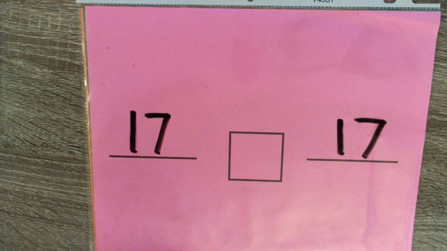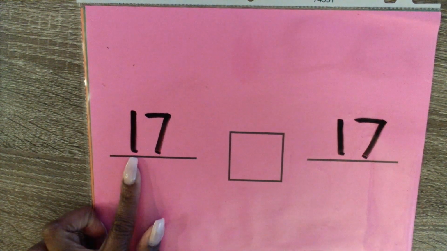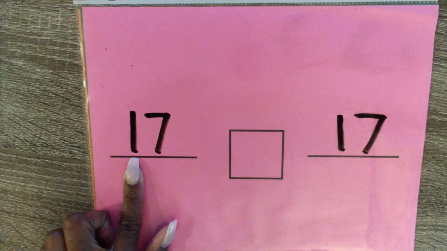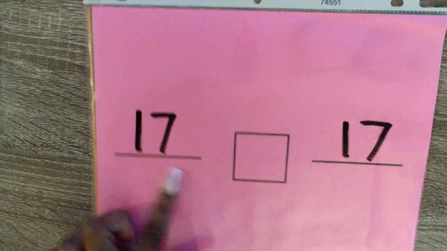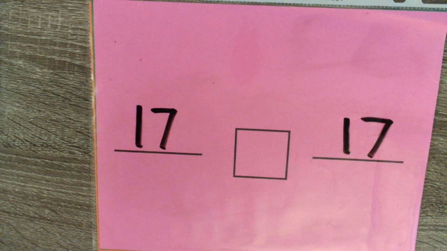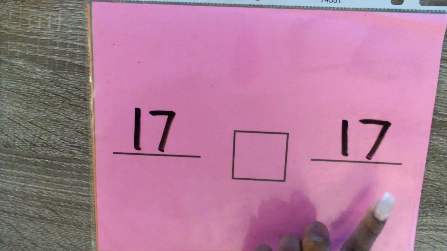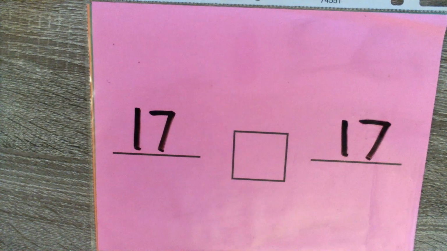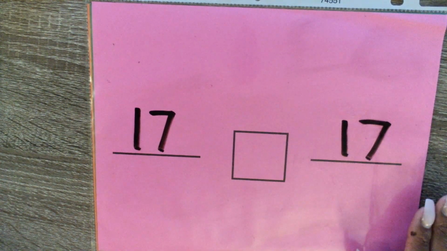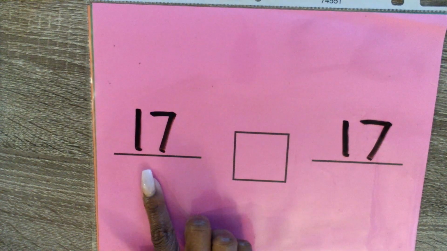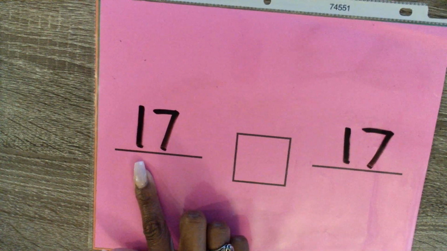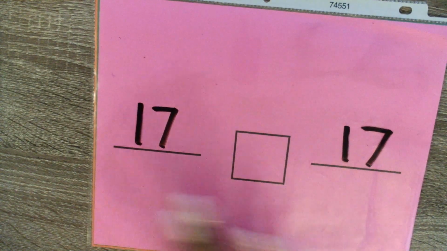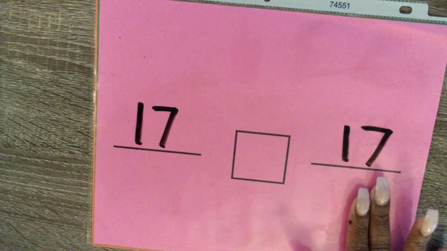17 and 17: there's a 1 in the tens place and a 7 in the ones place. Let's look at the second number. There's a 1 in the tens place, and there's a 7 in the ones place. So I already know by looking at this number sentence that the number 17 is equal to the number 17, because the 1 is in the tens place on both numbers, and the 7 is in the same place in the ones.